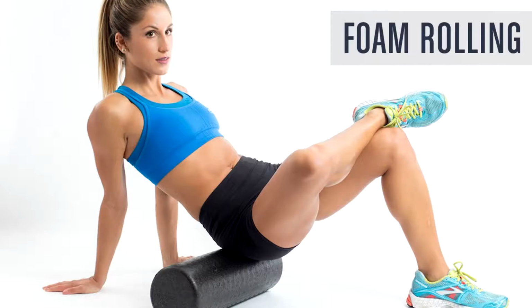So that would be foam rolling and knee strengthening exercises. For me, foam rolling has worked magic. I cannot even put into words how much foam rolling helped. So if you would like a foam rolling tutorial, just drop a comment down in the comment section and I'll make a video of my full foam rolling routine.